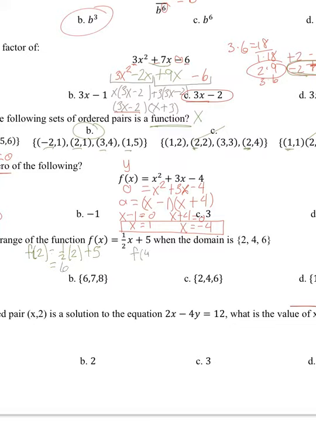Second problem, let's work with that x value 4. So f of 4, we're now thinking 1/2 times 4 plus 5. 1/2 times 4 is 2, plus 5 makes 7. And third problem, do the function value evaluated at 6. And if I plug that in, this is a 1/2 times a 6 plus 5. 1/2 times 6 is 3, plus 5 makes 8. The answer choice that has the 6, the 7, and the 8 in it as the complete range. There it is, letter B.